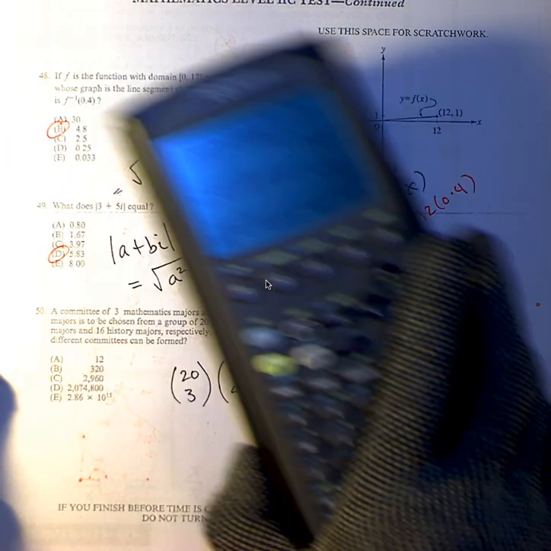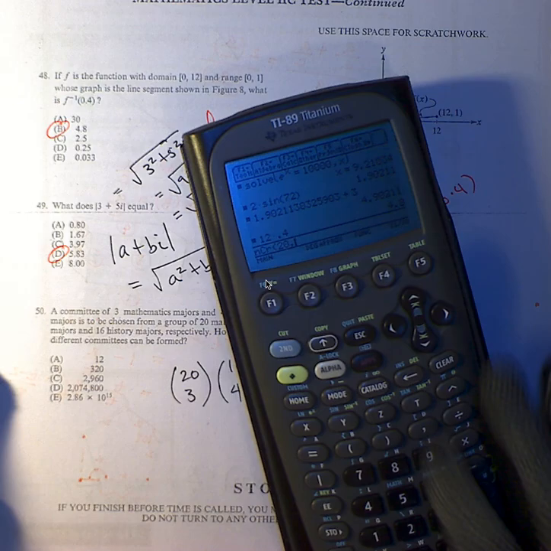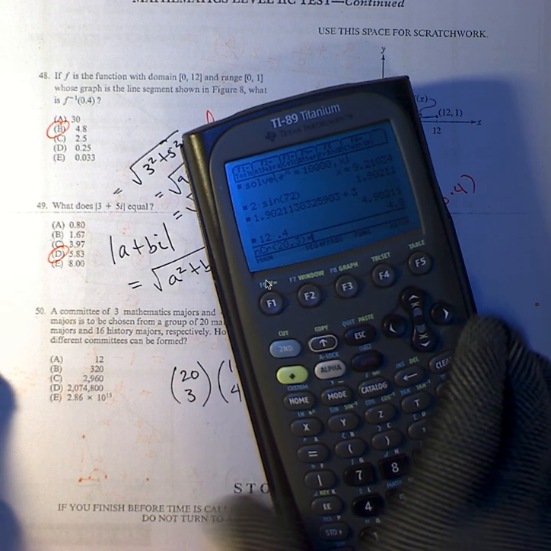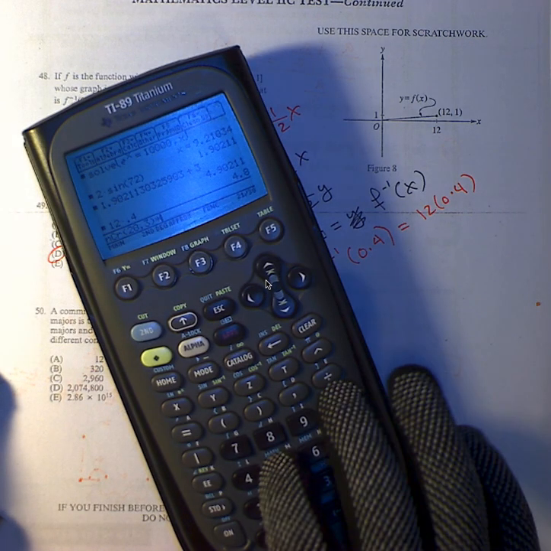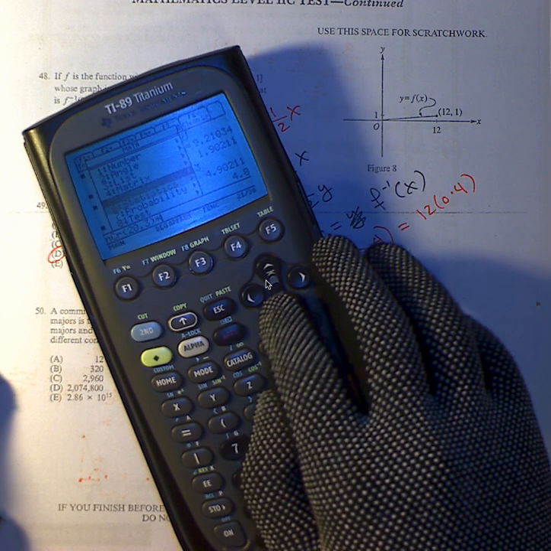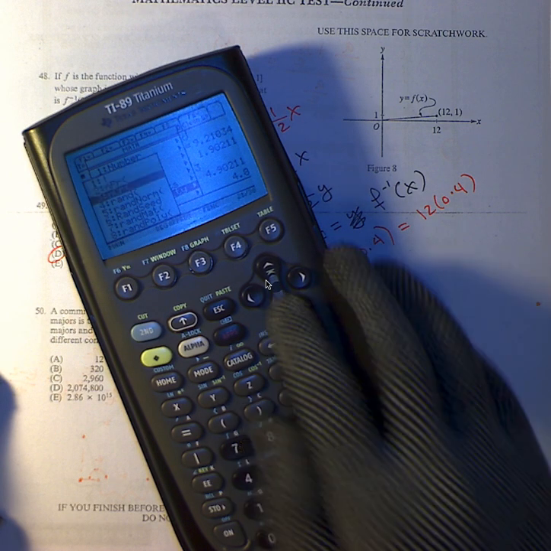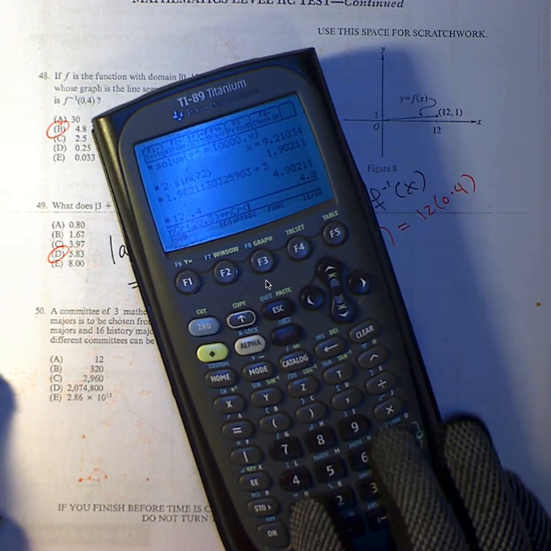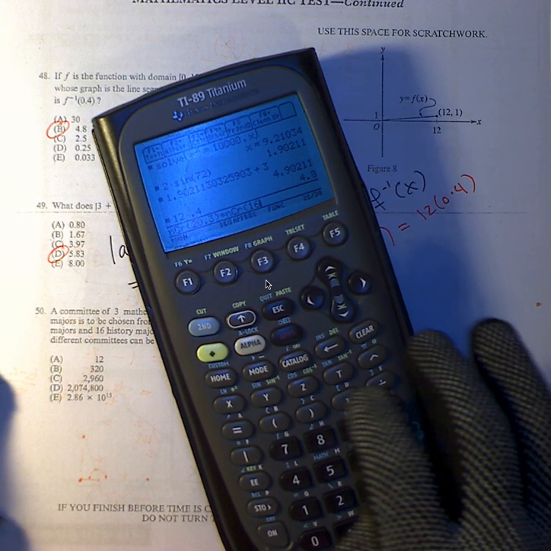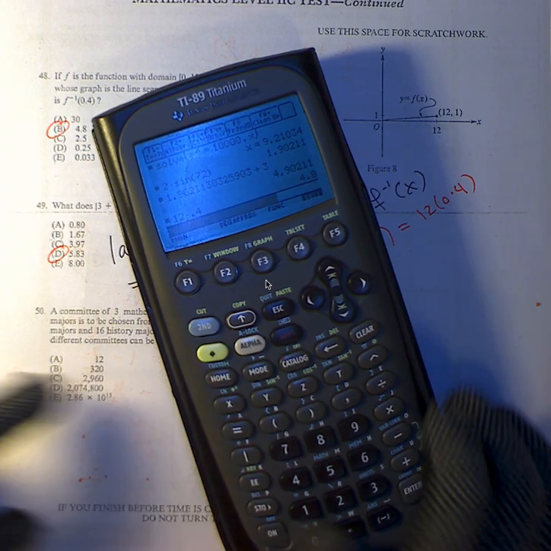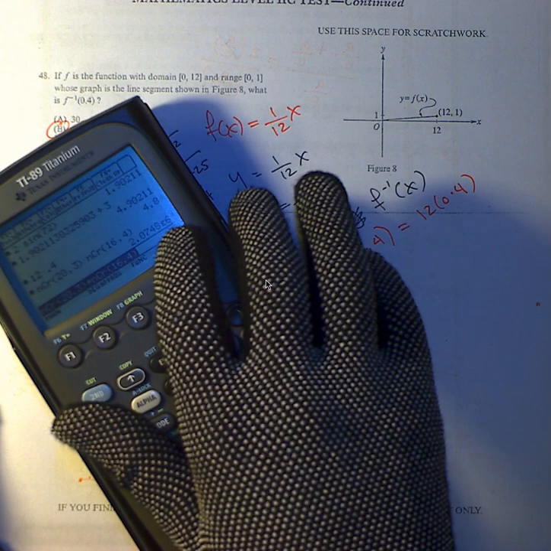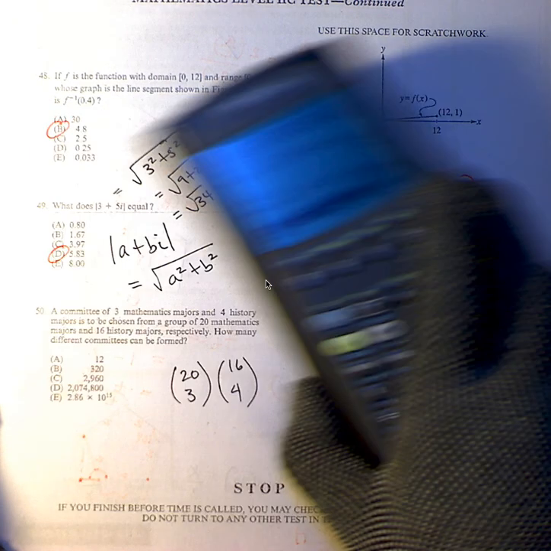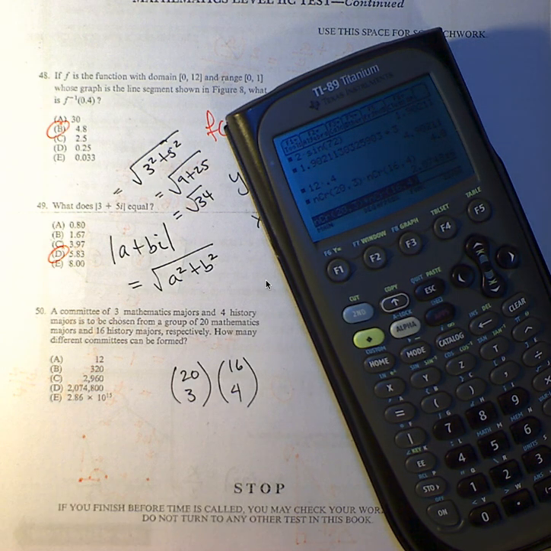We need NCR this time. So we do 20 comma 3, that's the syntax, times, we need to go back and pick NCR, so second 5, again probability, to the right, NCR again, and this time after 20 comma 3 we need 16 comma 4, and I already wrote multiply them. So we do that and we get 2.0748 times 10 to the 6th, which means this answer choice D here.